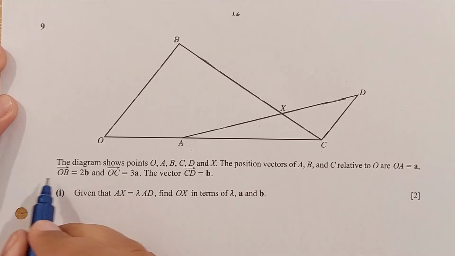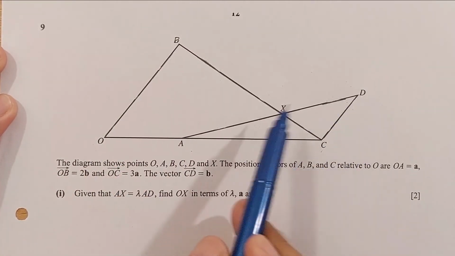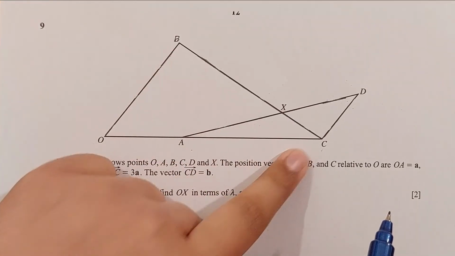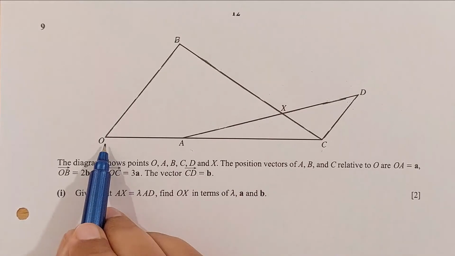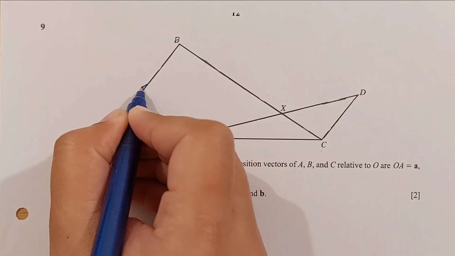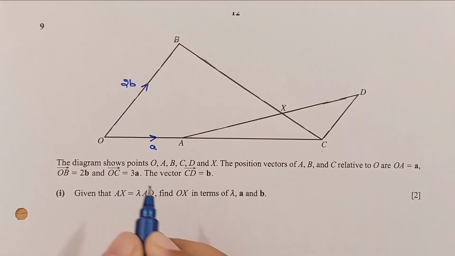Question number 9. The diagram shows the points O, A, B, C, D, and X. The position vectors of A, B, and C relative to O are: OA is a, OB is 2b, and OC is 3a, right?